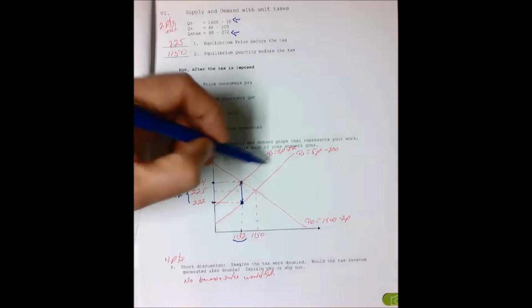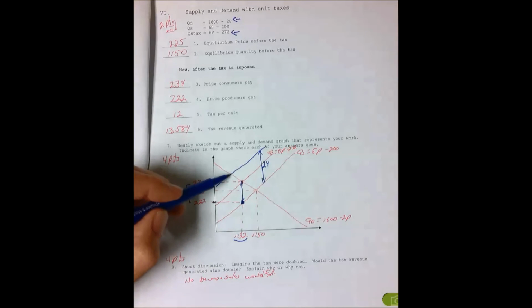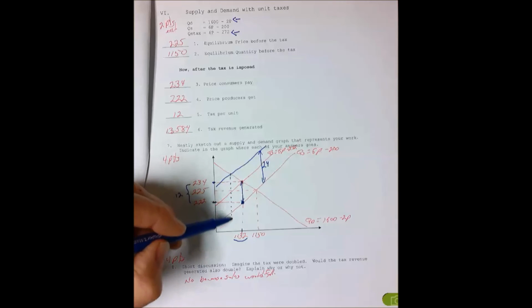Finally, it asks, imagine that the tax were to double. So instead of $12, imagine the tax went to $24. Would the tax revenue generated also double? And the answer is no, it wouldn't, because if the tax rose from $12 to $24, this supply curve would be way up here somewhere, where this distance right here now would be $24. And even though the government would get twice the money on every unit sold, I hope everyone can see that the number of units that get sold will be much less than before. So no, the amount of money collected will not double.